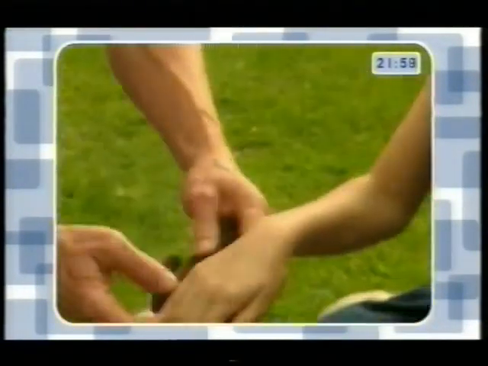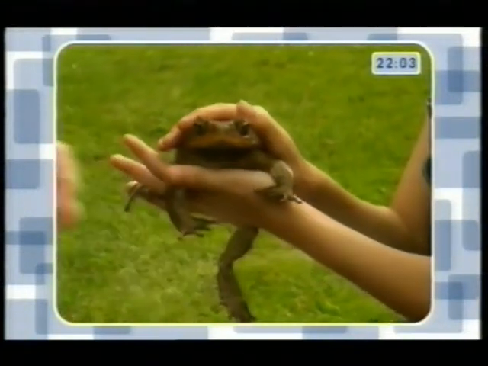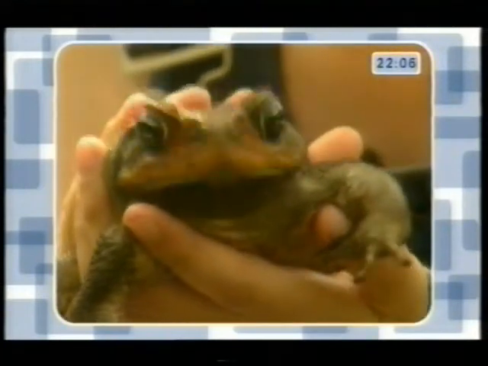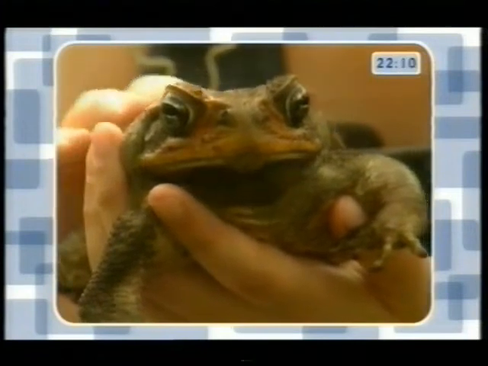A toad belongs to the final group of vertebrates, amphibians. It's covered with a smooth, wet skin and is the only type of vertebrate able to live both on land and in water.